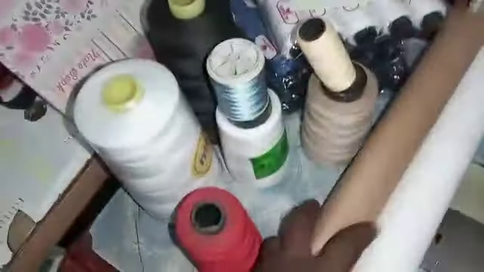Point number five, you need your sewing machine thread. Sewing machine thread has different types, but for beginners I would recommend this type of sewing thread for us. Different types of sewing thread.